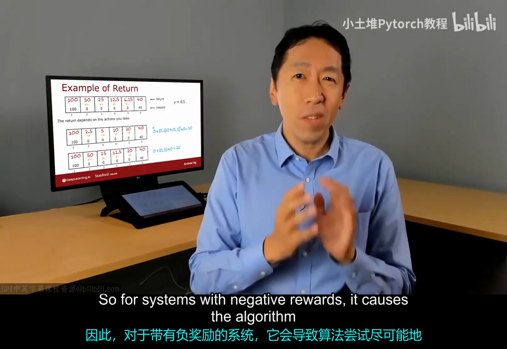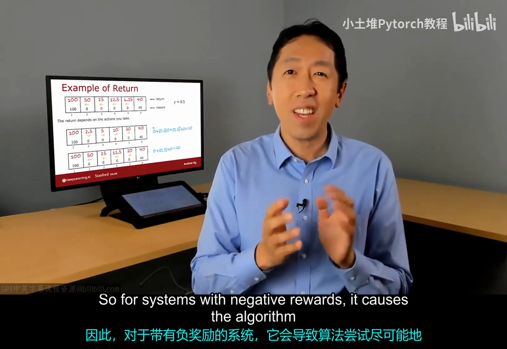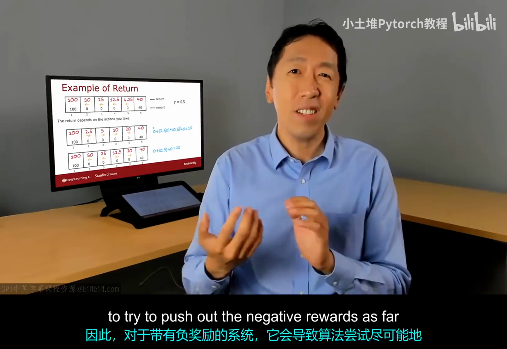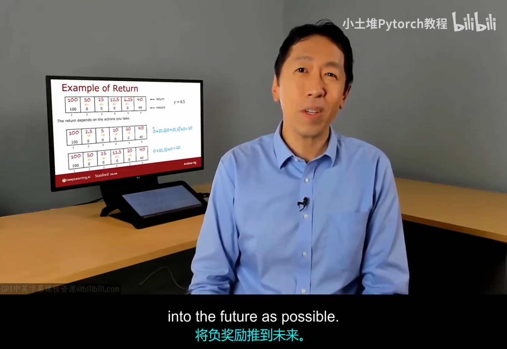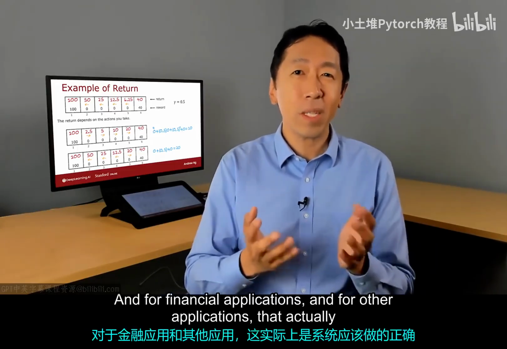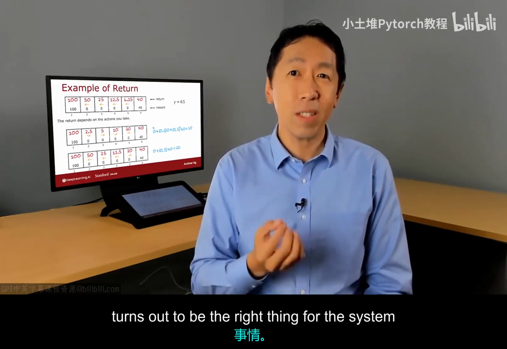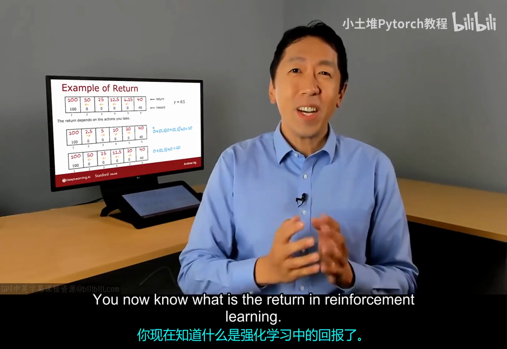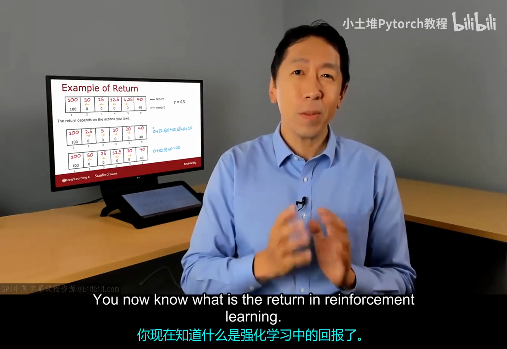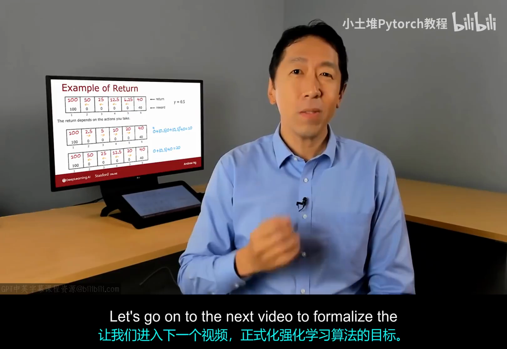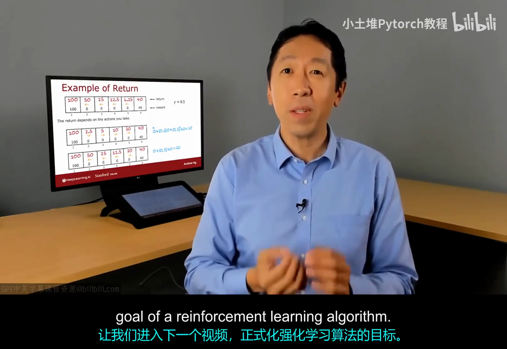So for systems with negative rewards, it causes the algorithm to try to push out the negative rewards as far into the future as possible. And for financial applications and for other applications, that actually turns out to be the right thing for the system to do. You now know what the return in reinforcement learning is. Let's go on to the next video to formalize the goal of a reinforcement learning algorithm.